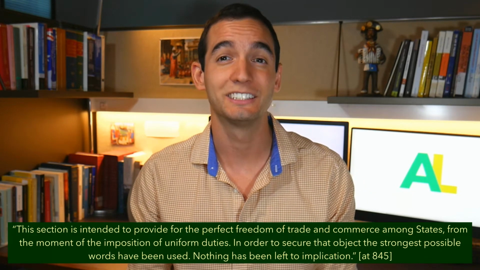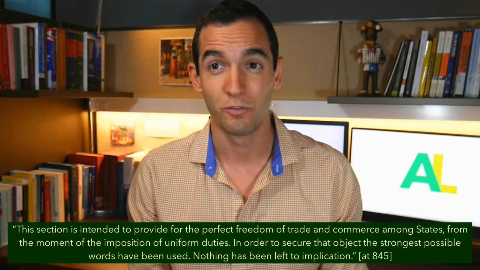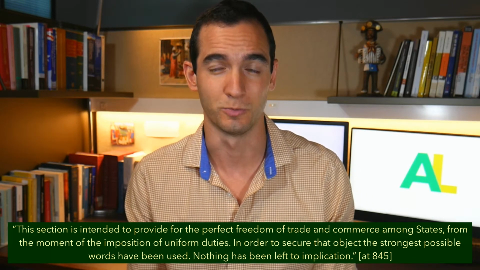But let's start by addressing the elephant in the room, the terms absolutely free. People like George Reid, who was Premier in New South Wales, said that this was a bit of a layman's language, but that it conveyed exactly what it should. The idea behind the provision was to show that trade, commerce and intercourse among the states should be as free as it could. As Quick and Garran said, this section is intended to provide for the perfect freedom of trade and commerce among states, from the moment of the imposition of uniform duties.